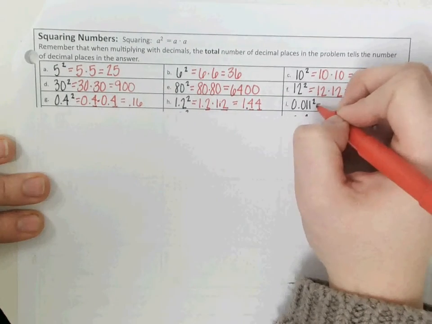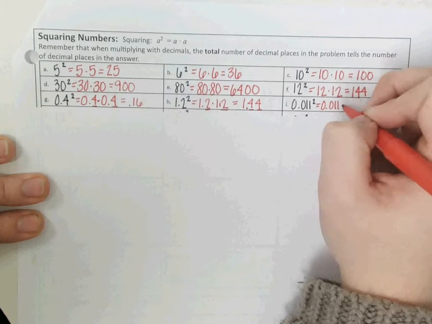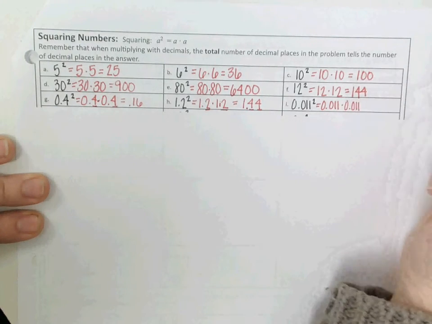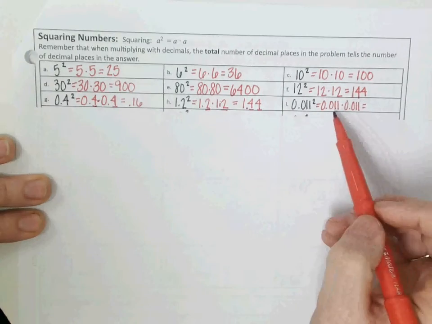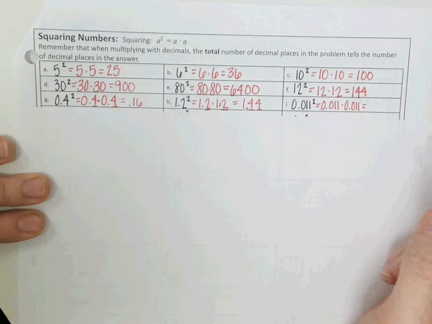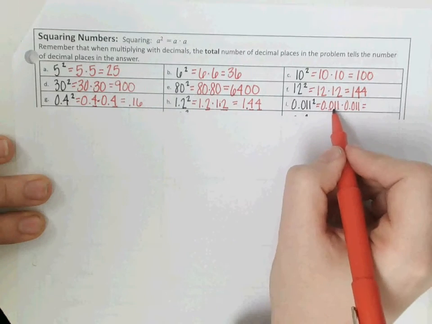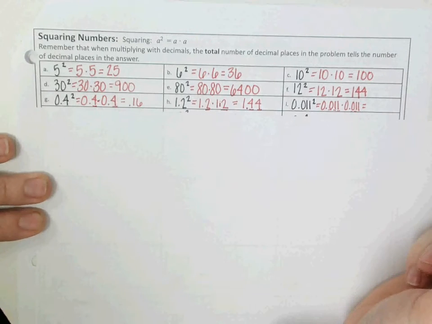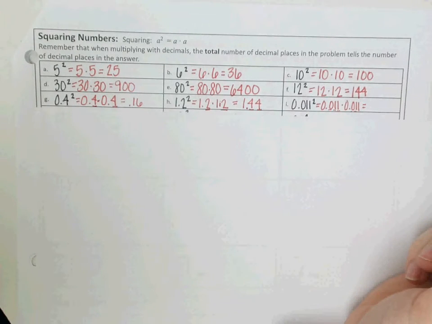We can do the same thing on part I. It's 0.011 times 0.011. So just like before, we can actually just do 11 times 11, which is 121. But what you need to be careful of is we actually have 6 numbers that need to come after our decimal. And right now with the number 121, if we were to put our decimal right in front, we would only have 3 numbers there.